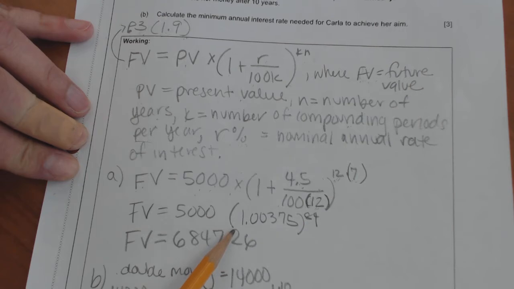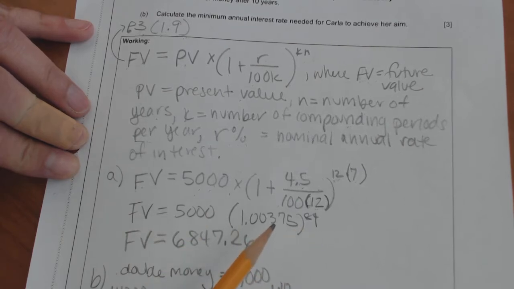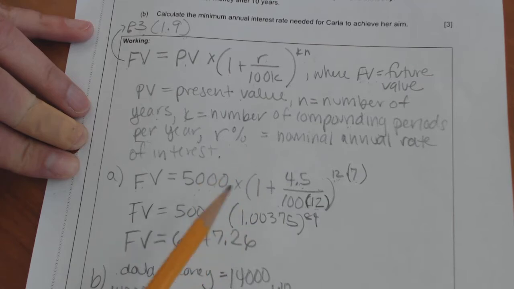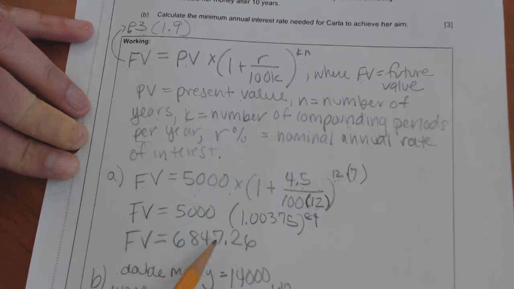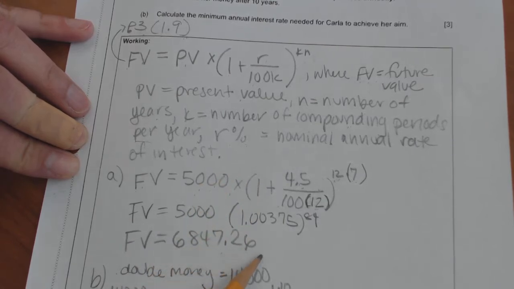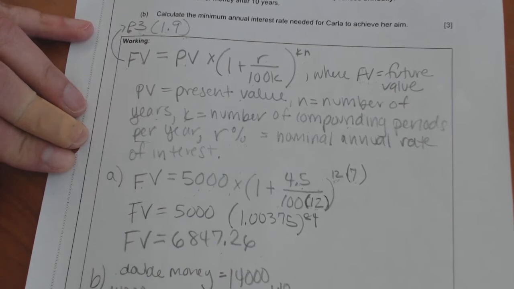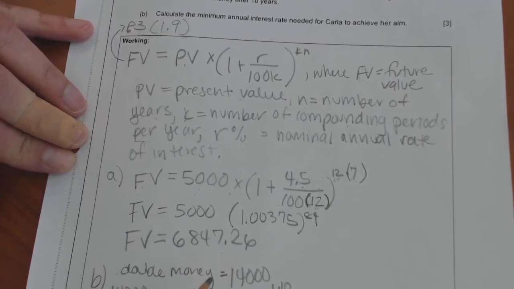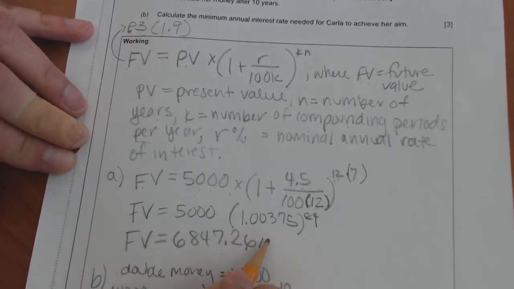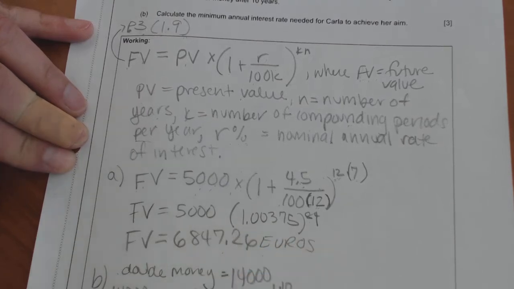We add 1 to it, and we get 1.00375 raised to the 84. You can actually put this in the calculator just as is, making sure your parentheses are correct. We are going to be getting a future value of 6847.26. Now the reason why they wanted you to go to 2 decimal places is because it's money in euros. So for an answer, you would put this down, but then you would put euros.